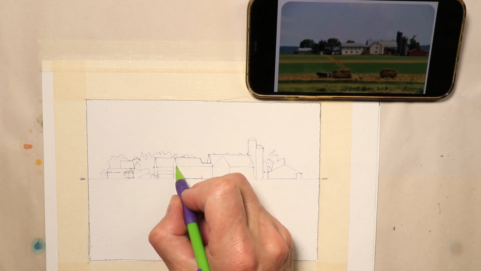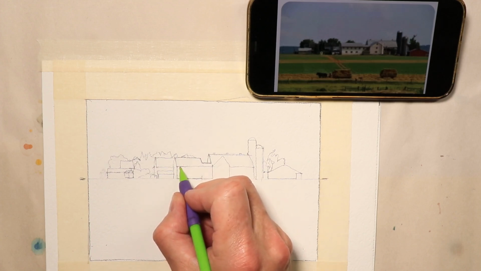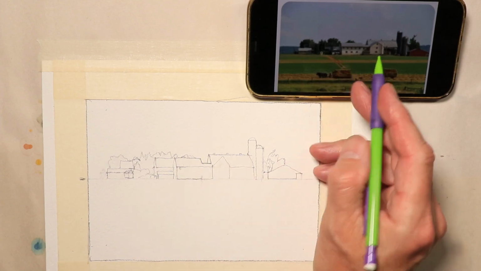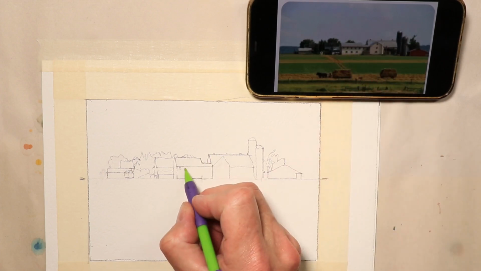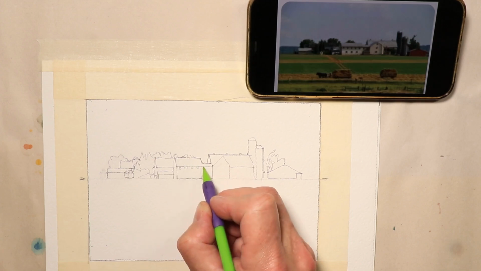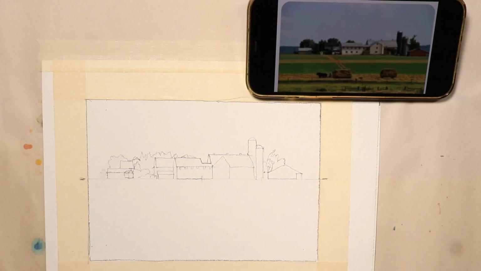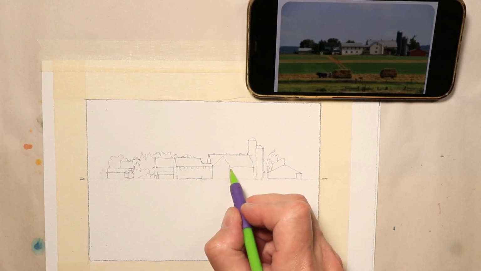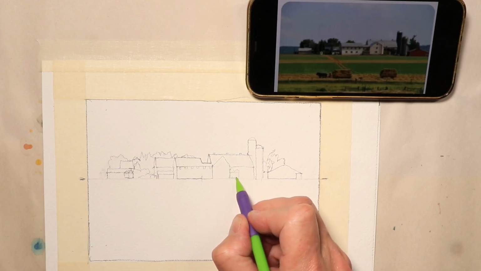Next thing we can do is maybe we'll get some windows in here. So I'll get these windows in going across. Looks like there's quite a few. And I'll just try to evenly space them like I'm seeing in the photograph, like that. Over here there's some things, not sure what everything is there.